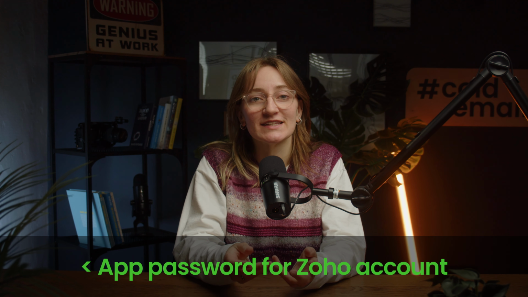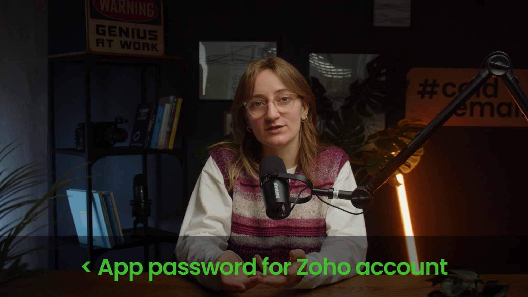How to create an app password for your Zoho account. If you're ever wondering why you can sometimes connect your Zoho email account to certain apps, we've got you covered here. In this video, I'll show you how to create an app password for your Zoho account and use it in a tool where it's necessary. An app password for Zoho is a 12-digit passcode that gives apps or devices permission to access your email account.